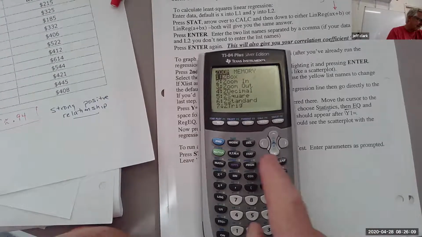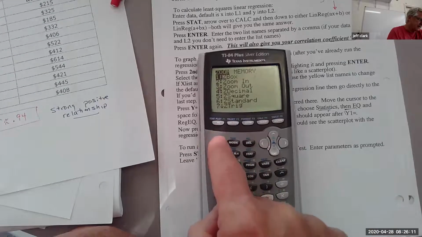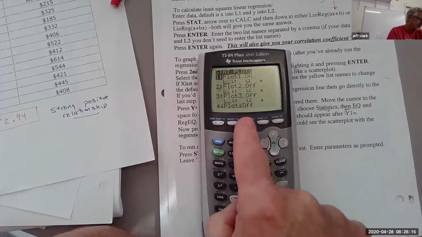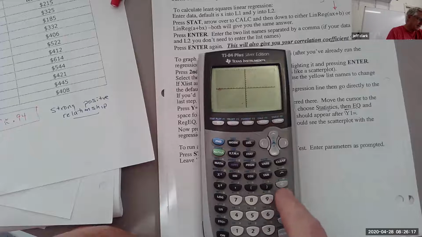My stat plot was turned off. I was looking for the plots. I had to turn it back on. I should be able to now do zoom 6.